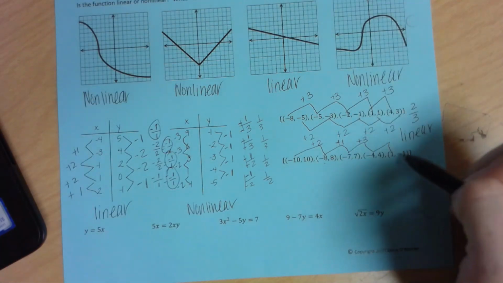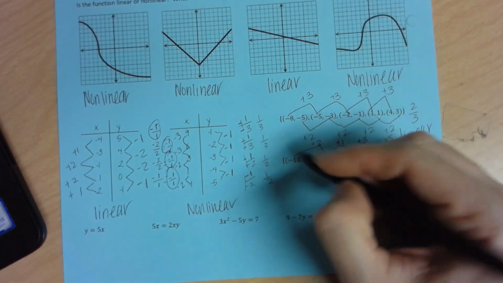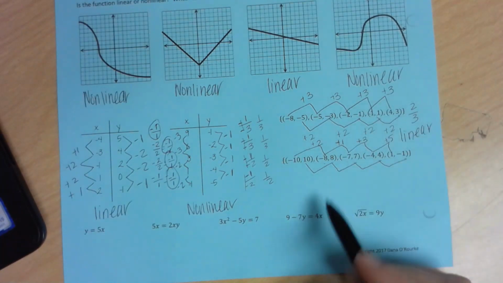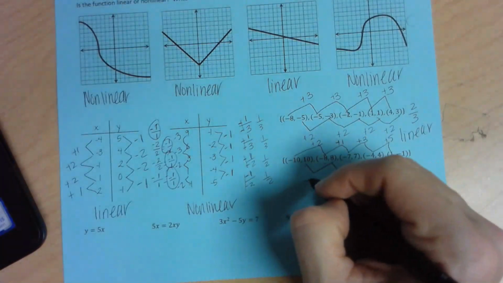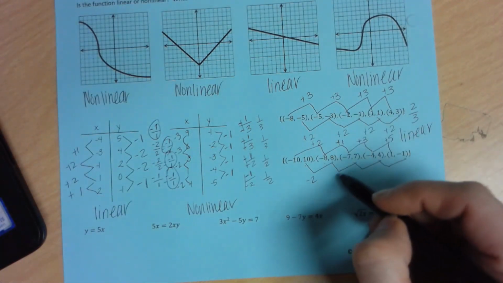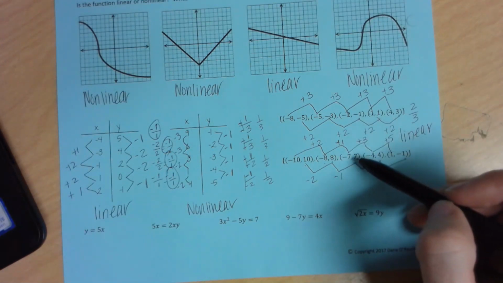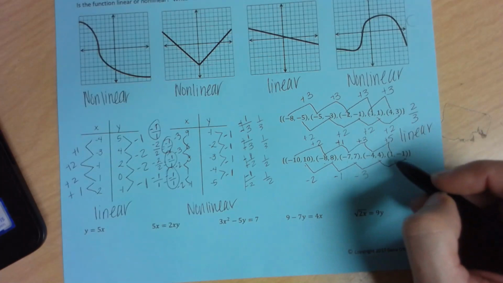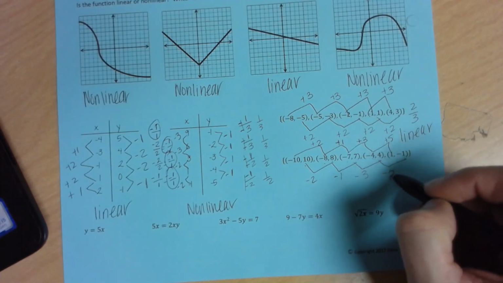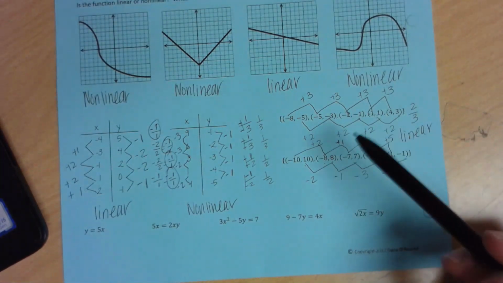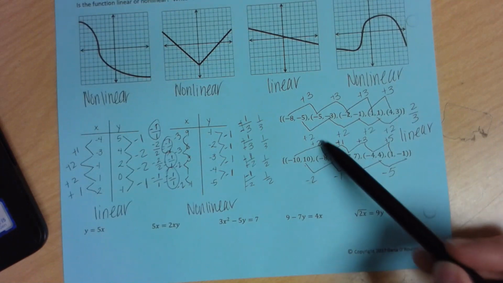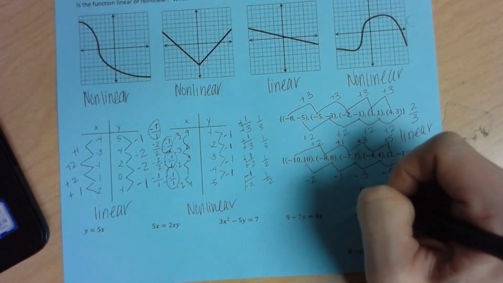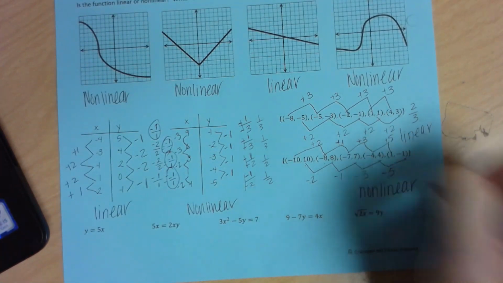And negative 4 to 1 is a plus 5. 10 to 8 is a minus 2. 8 to 7 is a minus 1. 7 to 4 is a minus 3, and 4 to negative 1 is a minus 5. Okay, so we can see whenever we're looking here that we have all different numbers. It's scattered out, so therefore it is not linear.